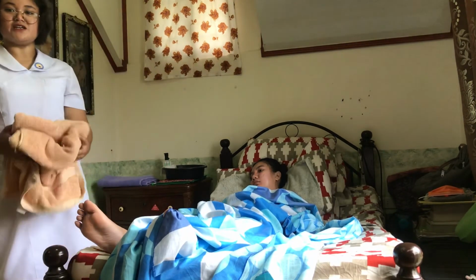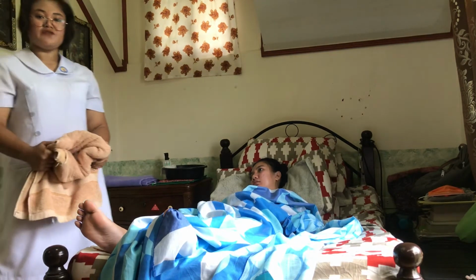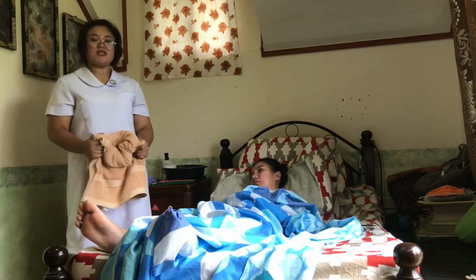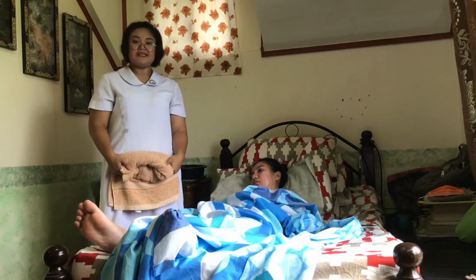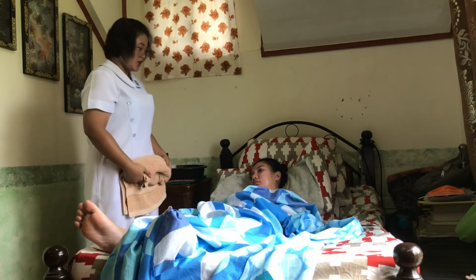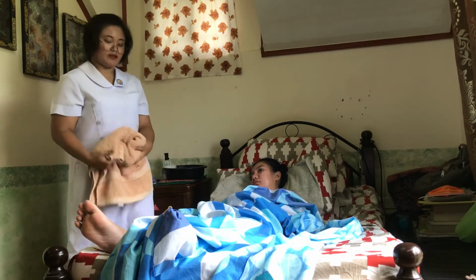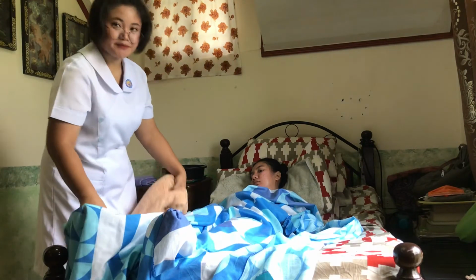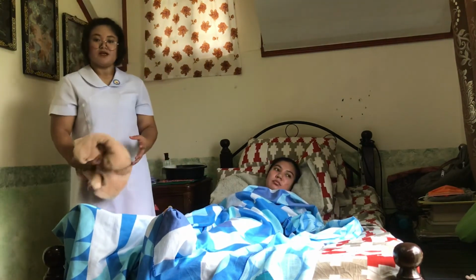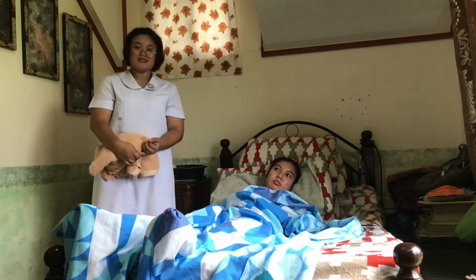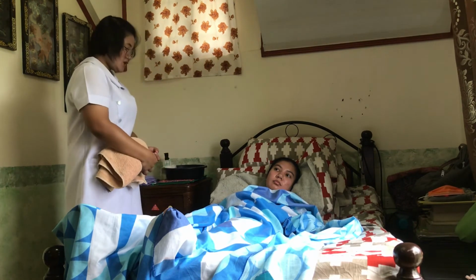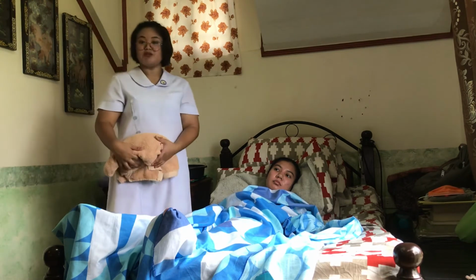Then after that, if the patient is complaining of feeling chilly, we can skip the chest and abdomen part. After that, we need to reassess the patient's pulse and body temperature and observe the patient after doing the procedure.